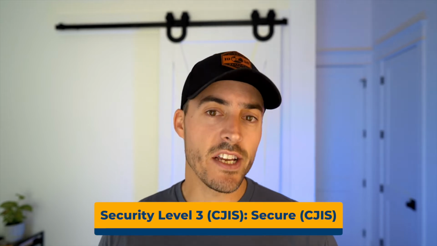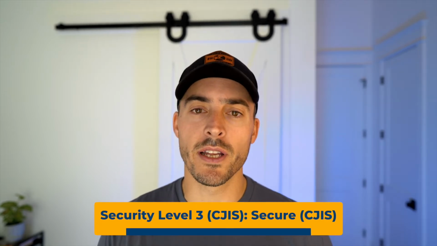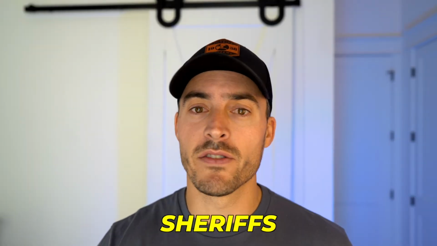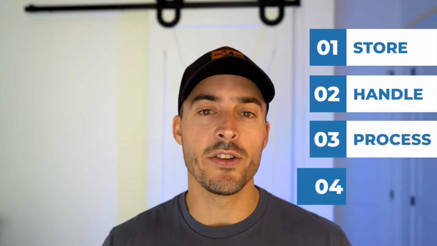The next security level is security level 3 CJIS, and we just call that CJIS internally. Now, CJIS stands for Criminal Justice Information Services, and it's basically any document that contains criminal justice information. The FBI CJIS security policy is the overarching document that guides agencies like police departments, sheriffs, law enforcement agencies more or less, and people that handle CJI, criminal justice information, on how to properly store, handle, process, and use the data.